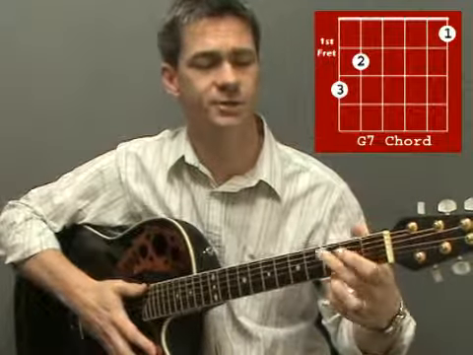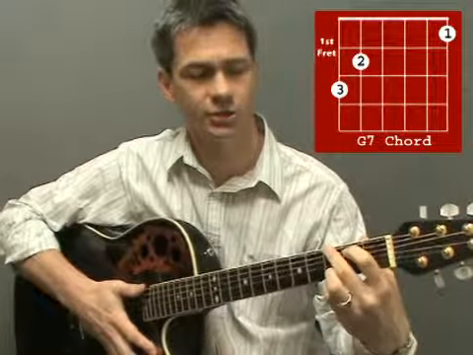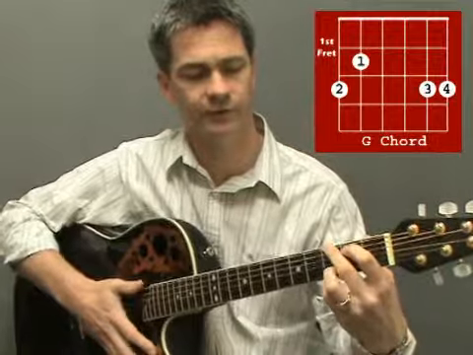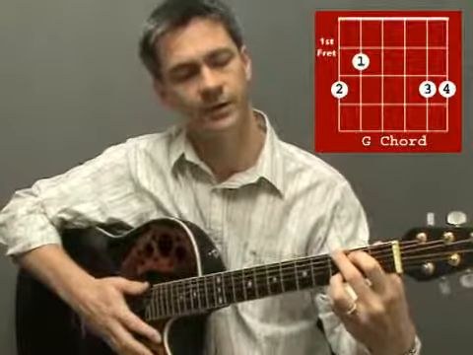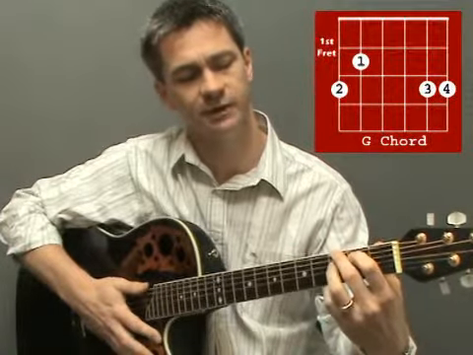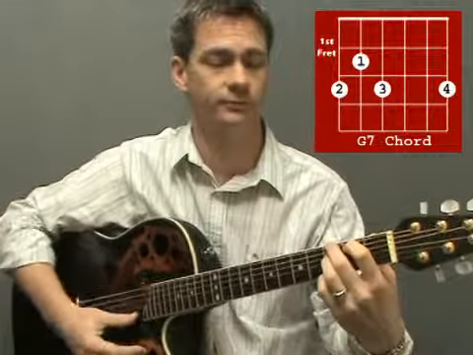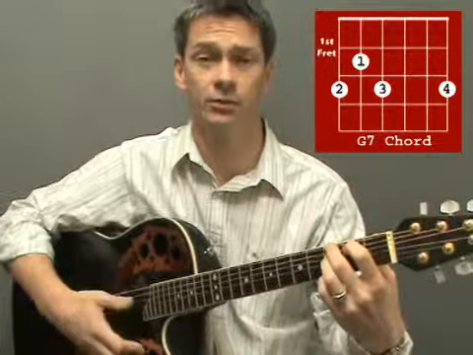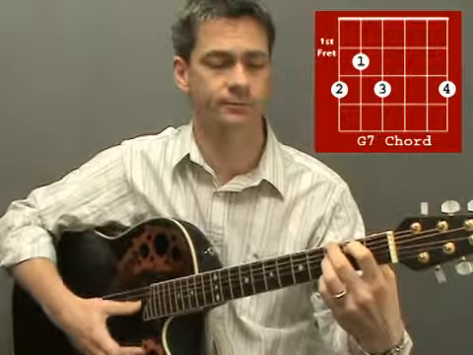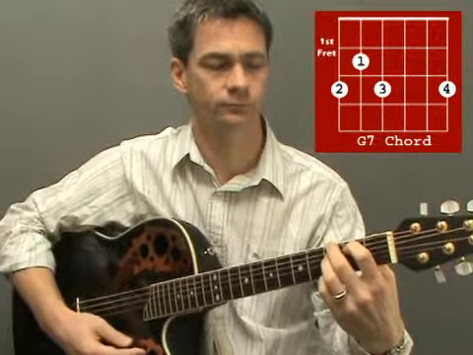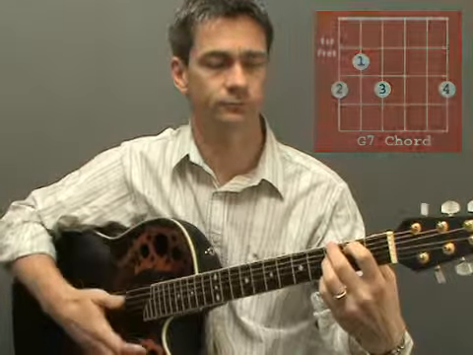Or, as an alternative, if you play a normal G shape and move your 3rd finger from the B string down to the D string, that gives you another way of playing a G7 chord. And again, play all 6 strings. So that's all 6 dominant 7th chord shapes.